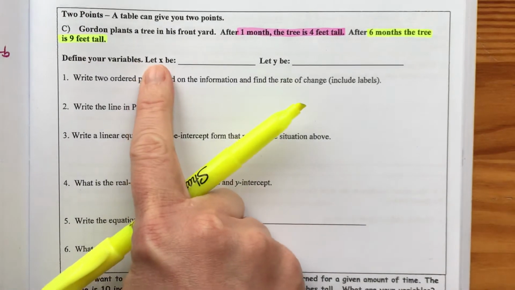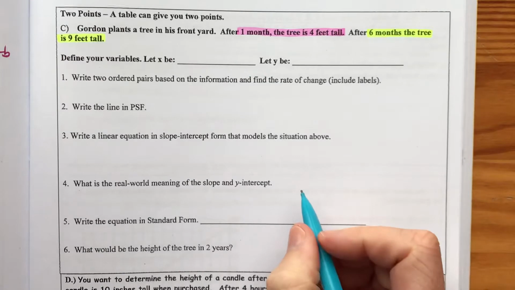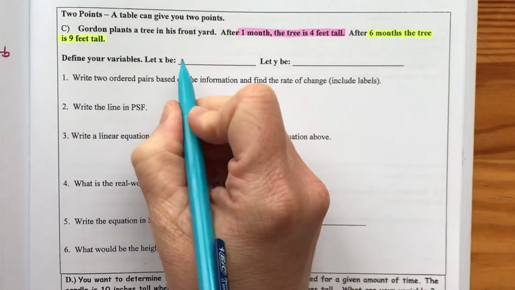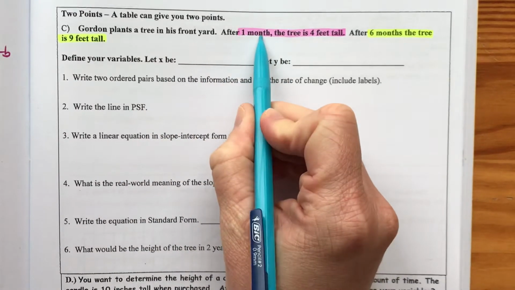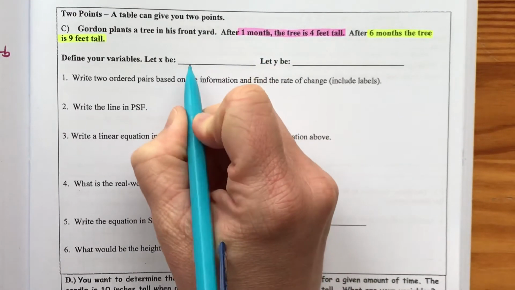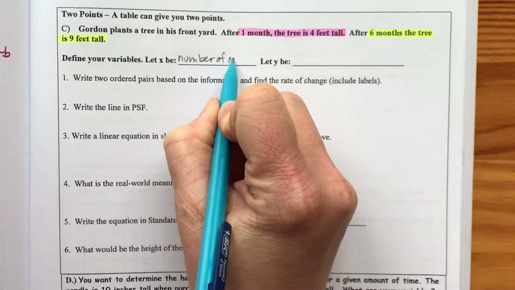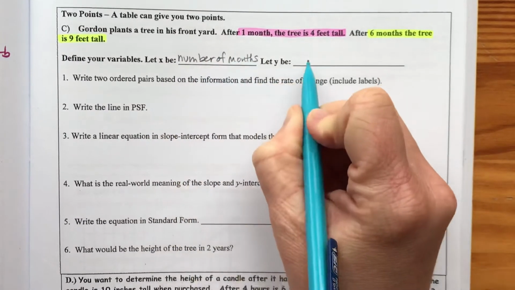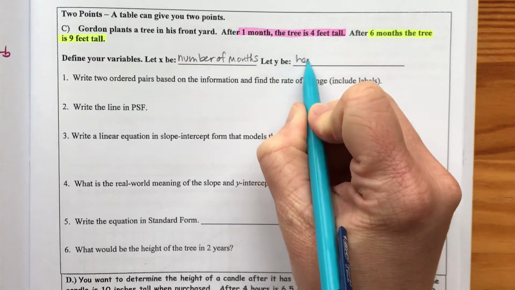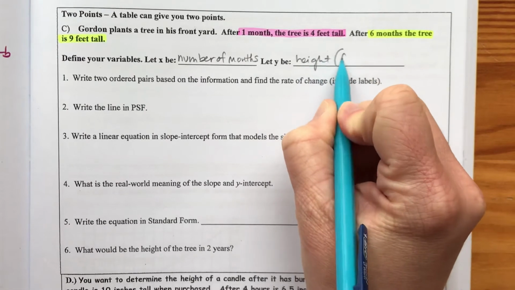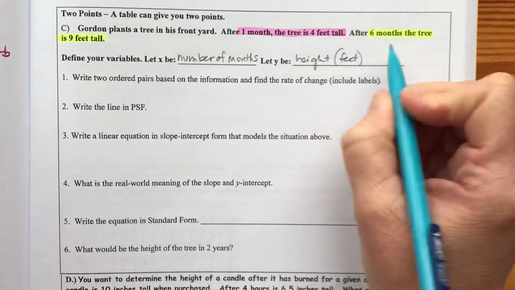So I'm going to talk about our variables here. Whenever you hear an amount of time, most often that's going to be your independent variable, which is x. And they gave us an amount of time in months. So x is going to represent the number of months. And then y will represent the height in feet for the height of the tree.